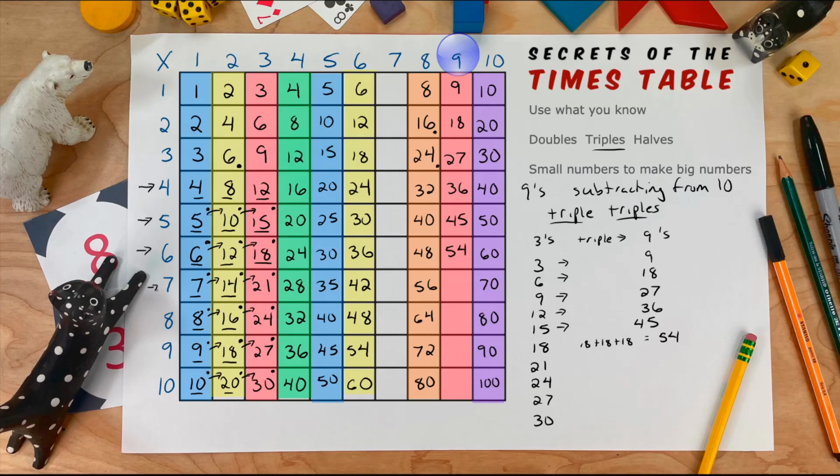And our 7s, 21 plus 21 plus 21 gives us 63. Our 8s, 24 plus 24 plus 24 gives us 72.